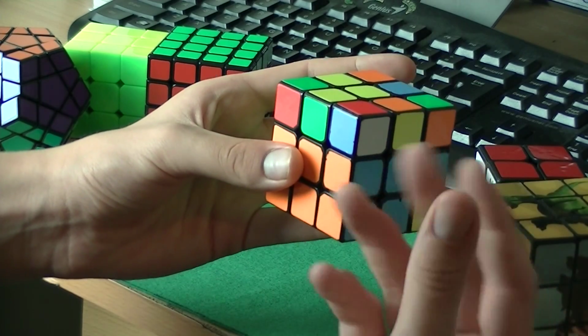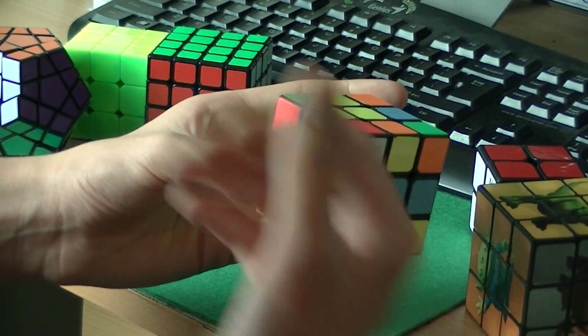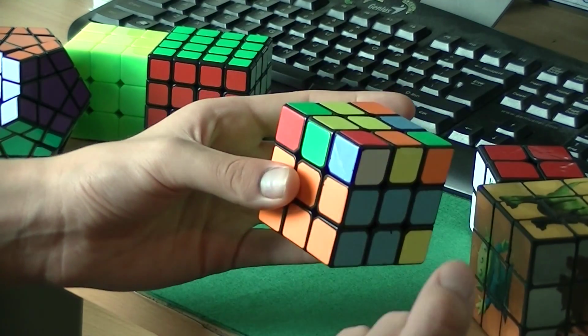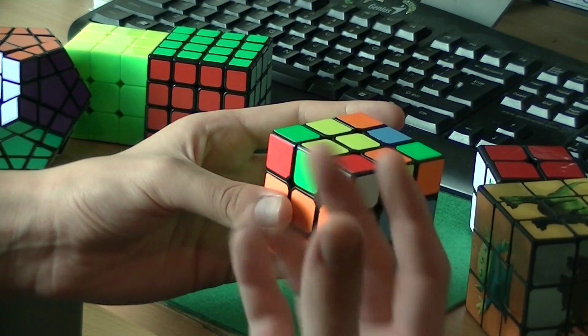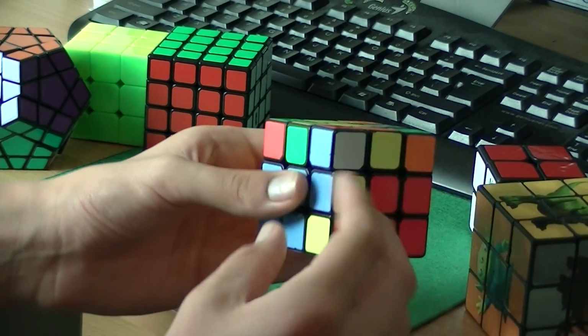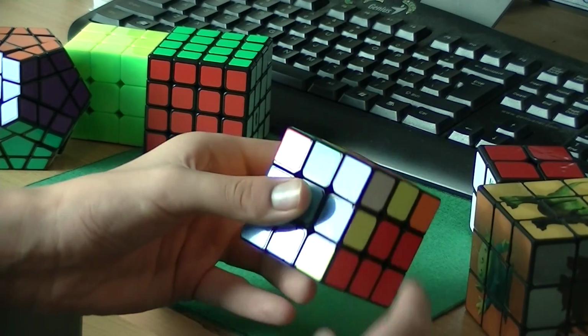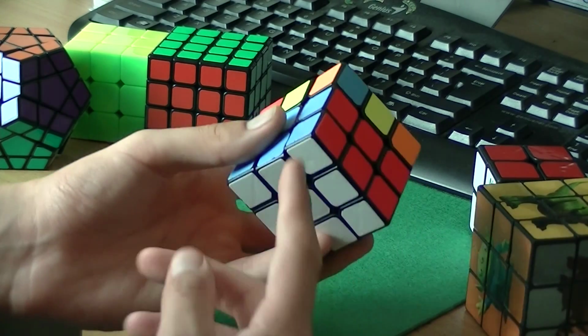I really don't suggest you actually memorize these algorithms because that would be quite a lot. It's normally just practice and muscle memory. So if you just think about where these pieces would work best, it's much easier and it will go well. Red, red, one move, you connect them, two moves, it inserts them.